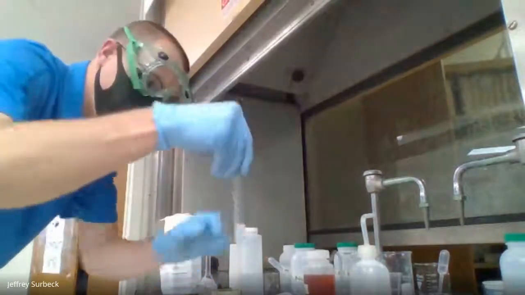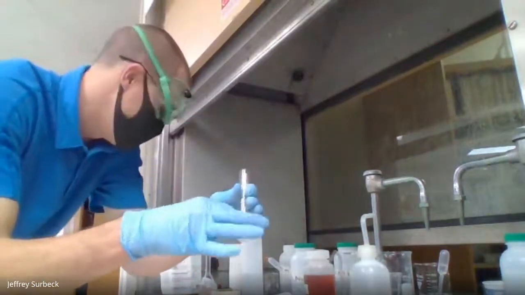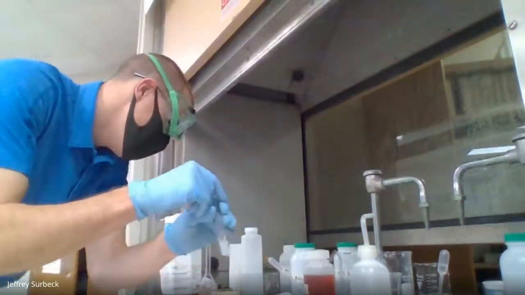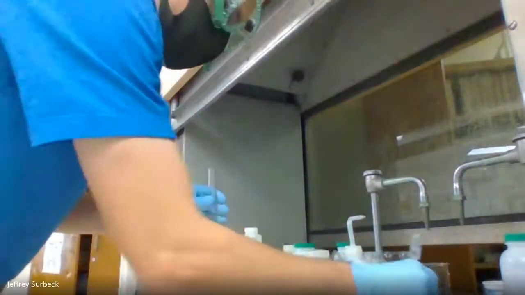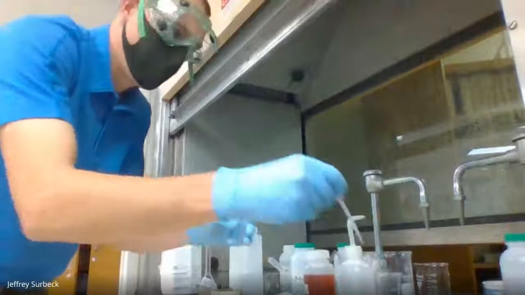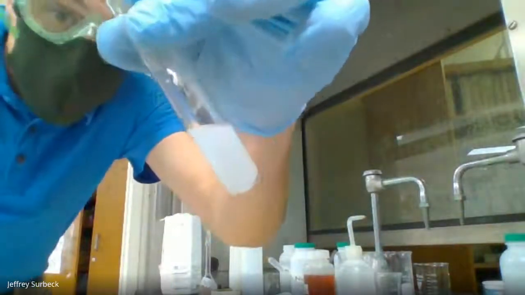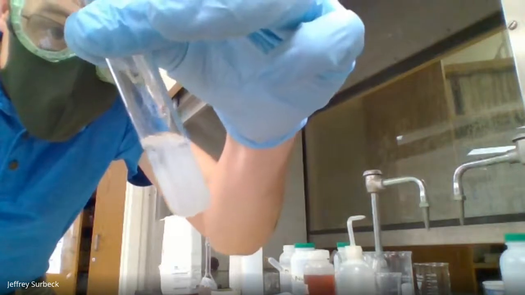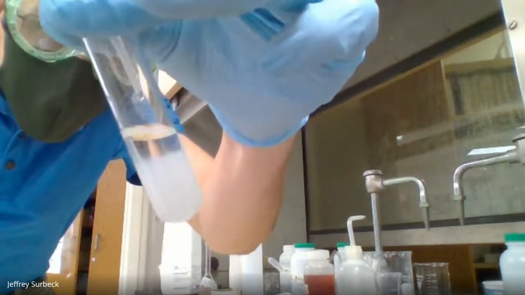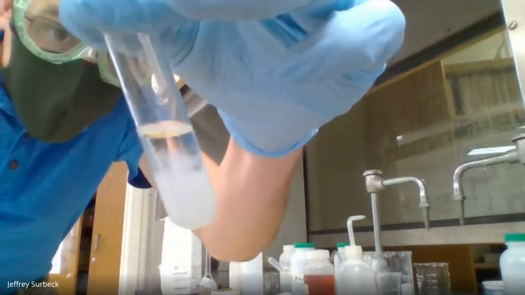So what we're going to do now, we're going to mix that up, make sure it's all good and mixed up. And we're going to add our ammonium via ammonium hydroxide, drop by drop, until we notice a change. Again, this is ammonium hydroxide.